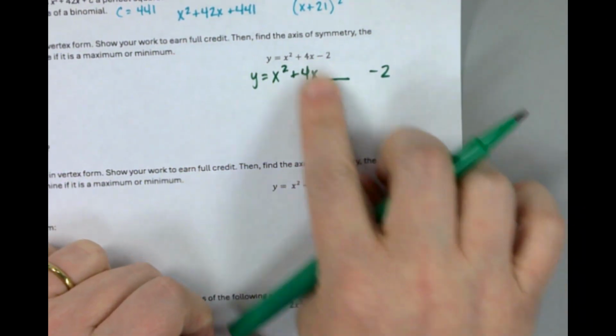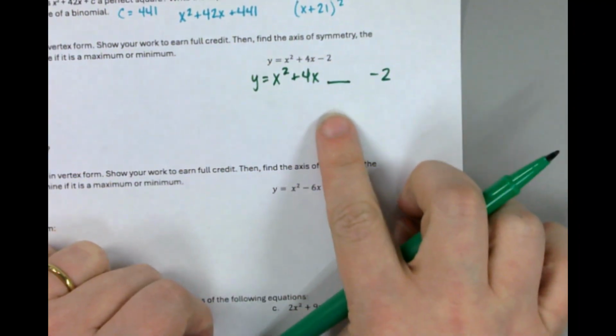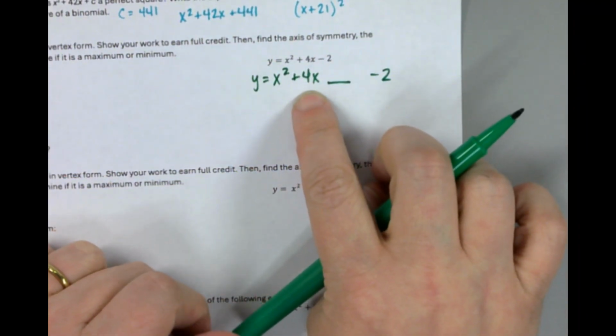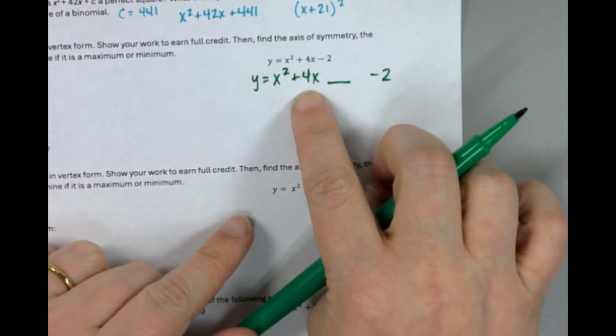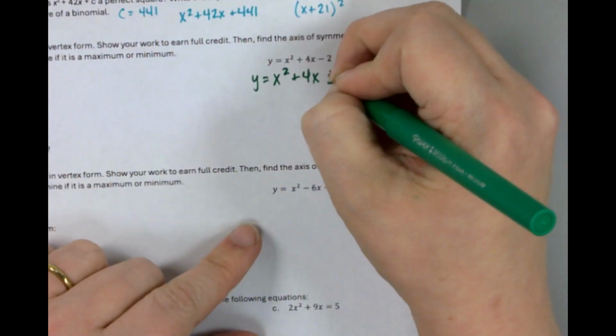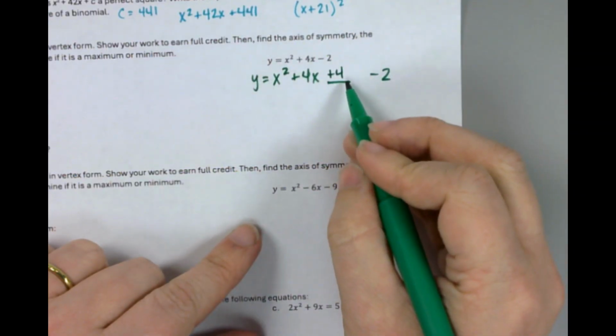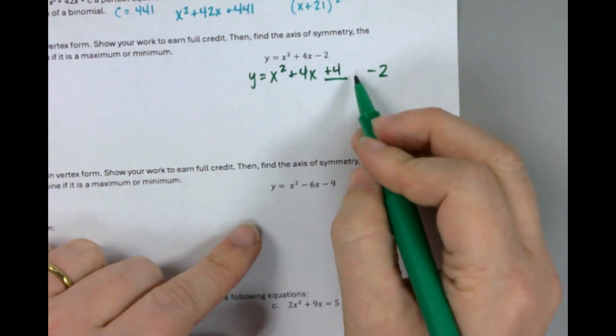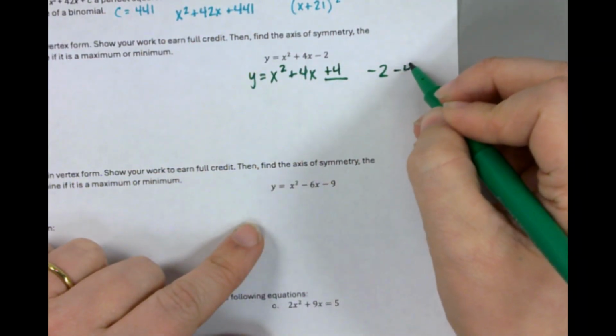We're going to do the same thing that we did up here where we want to know what value. So we take b divided by 2 is 2. And then 2 squared is 4. So we need to add 4. But since I just added a 4 that wasn't even there, I now need to subtract 4.